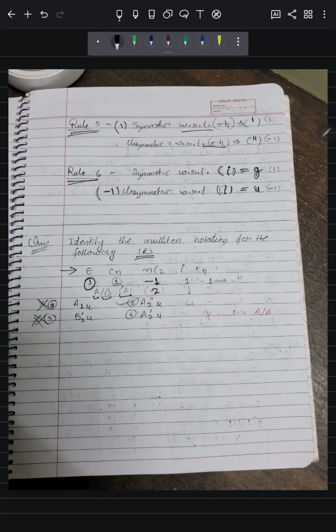And since identity is present, according to this, then U is used, so U is present also. And for sigma h, if sigma h is symmetrical, then a single dash is used, and if unsymmetrical with respect to sigma h, then a double dash is used. So here in sigma h it is minus 1, so this will be the right answer for the question.